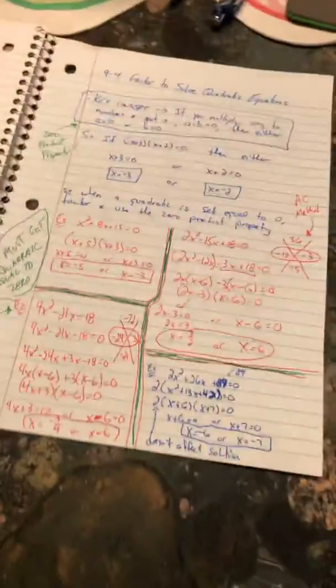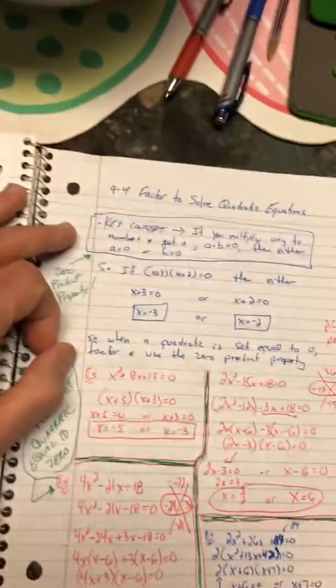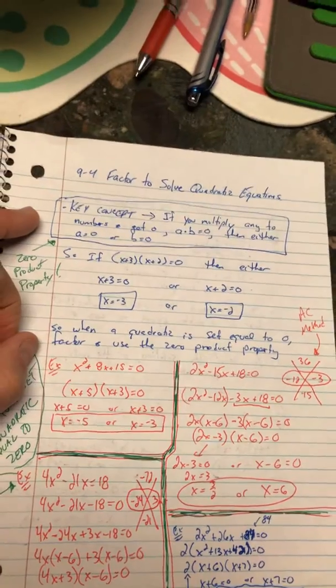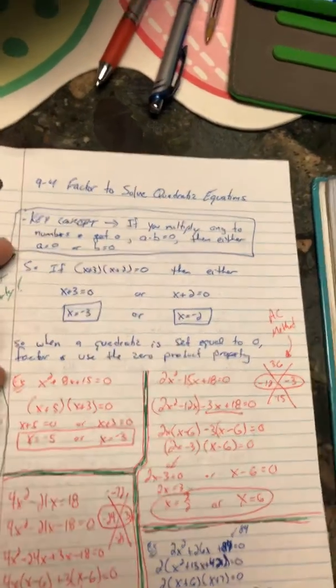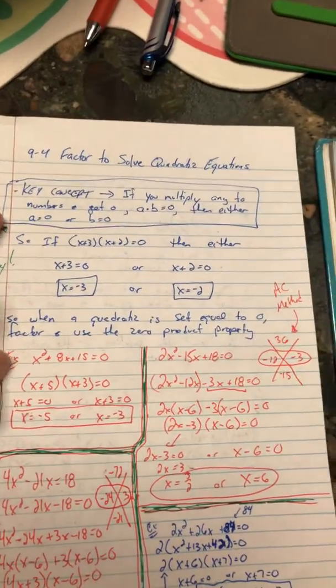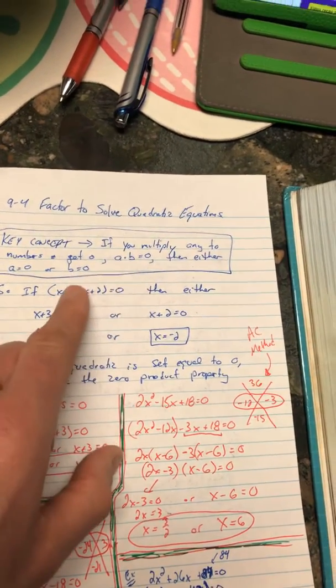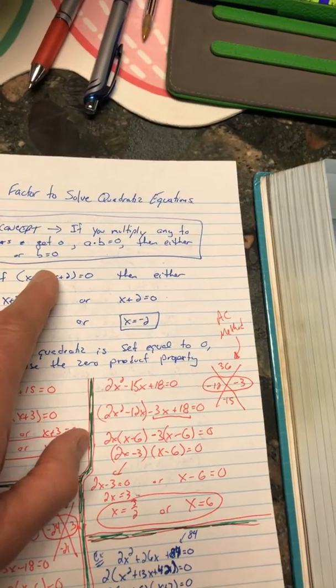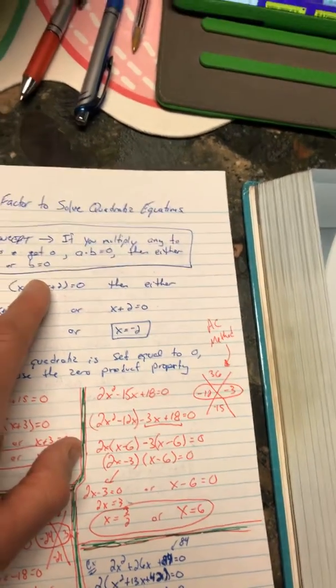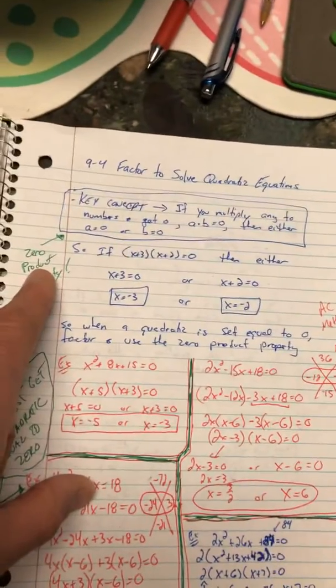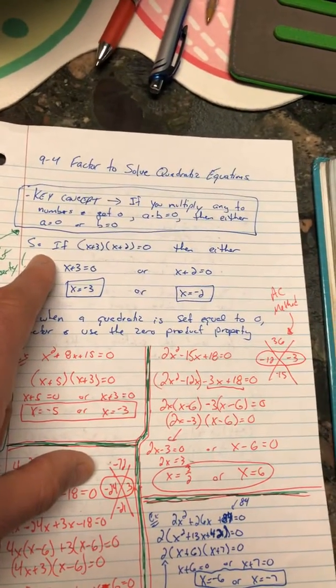All right, so we actually started talking about this when we were doing factoring, which is good, so we have a head start on it. The key concept that we have to remember is that anytime we multiply two things together and get 0, one of them has to be 0, or at least one. That's called the zero product property. So that's the basis of what we're going to do here.